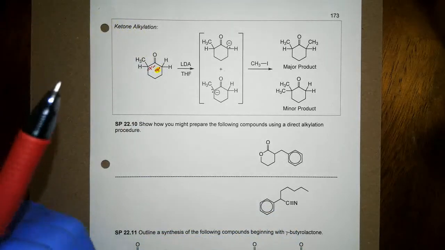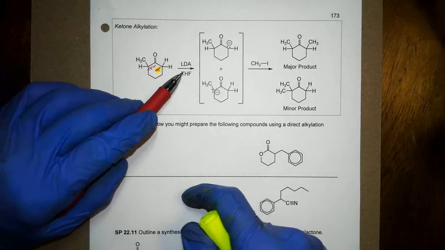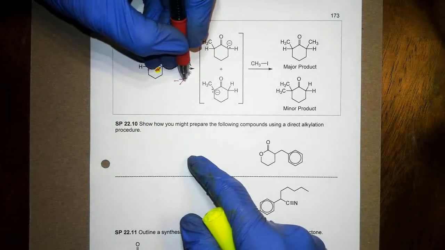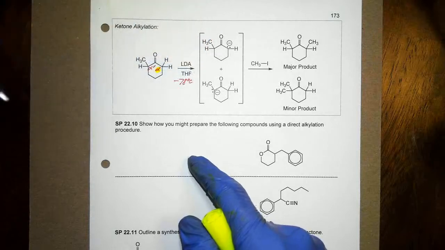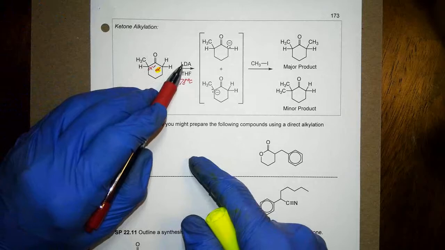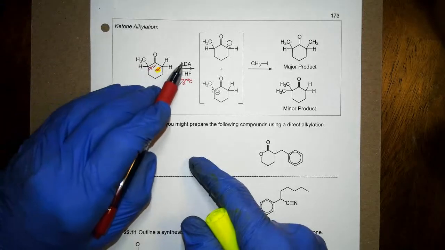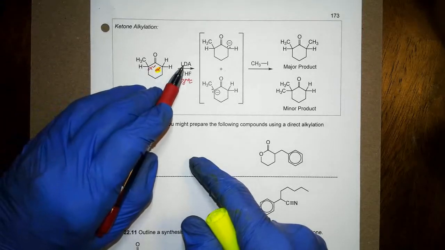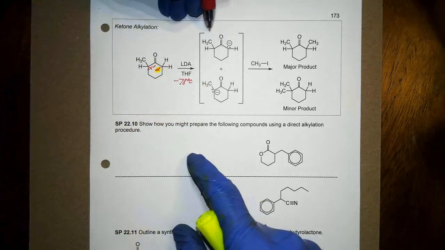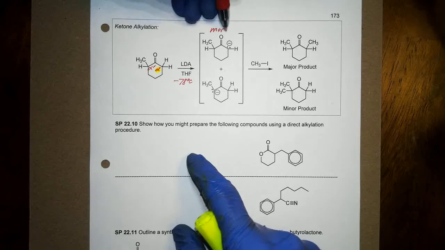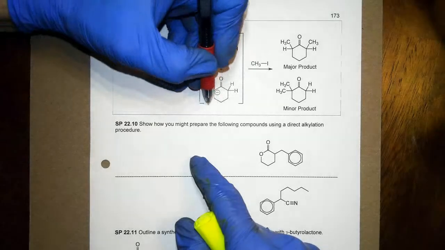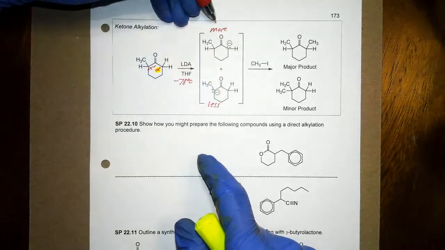Okay? So long as we keep this reaction really cold, okay? Let me write that in. It needs to be kept cold, right? Minus 78 degrees. And you add just a little less than an equivalent of LDA. In other words, if you had 1 mole of that, you'd need about 0.95 moles of this. Then the dominant enolate is going to be this one. Okay, so I'm going to write more here. More meaning there's more of this enolate than that one. I'm going to write less here. More of that one, less of this one.